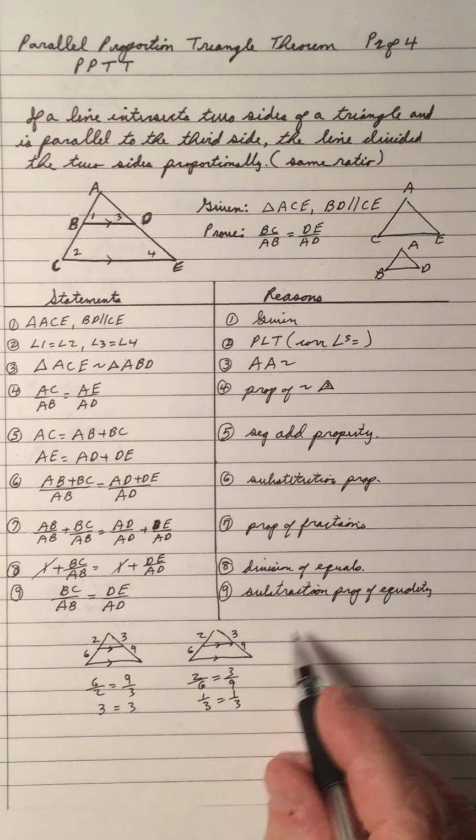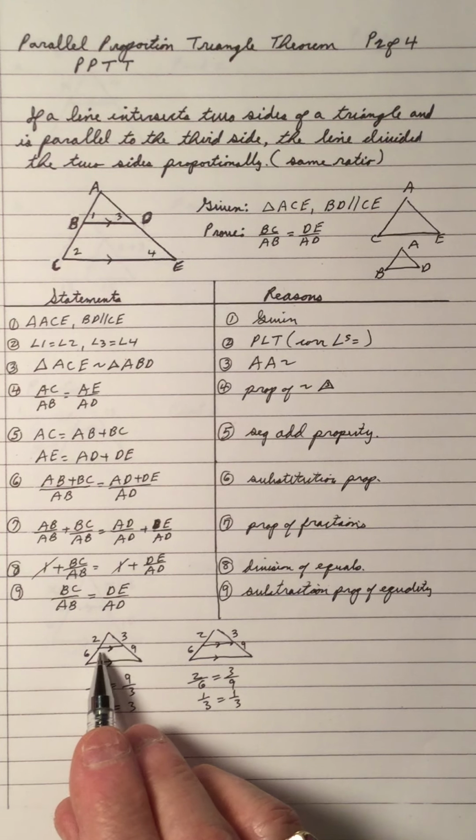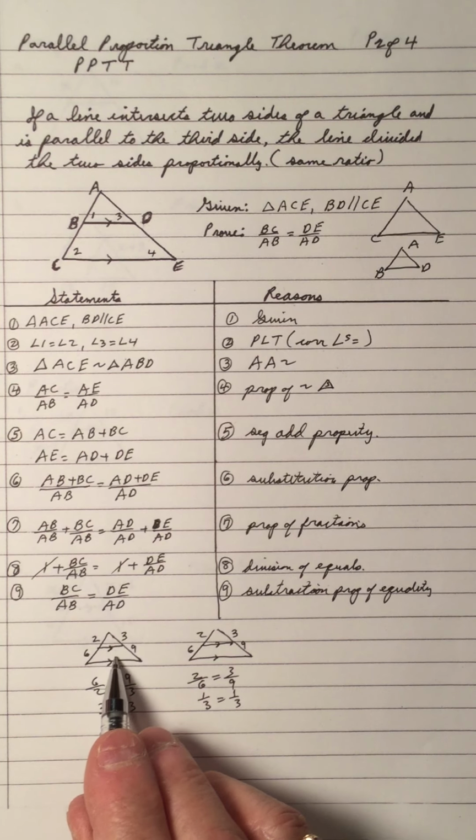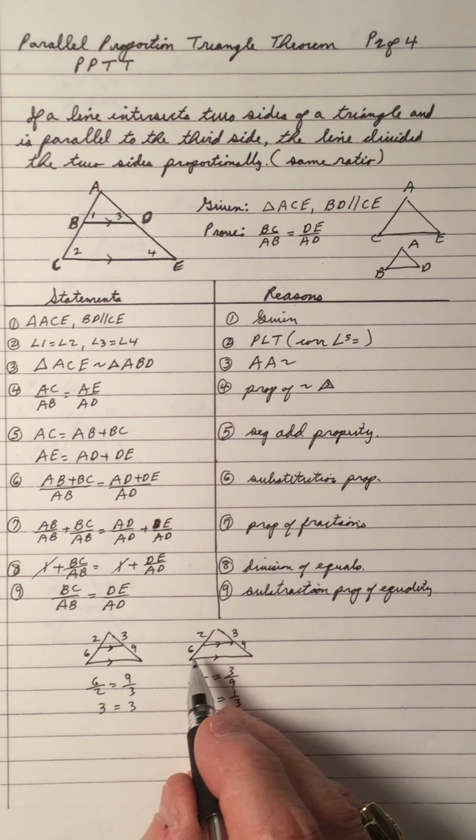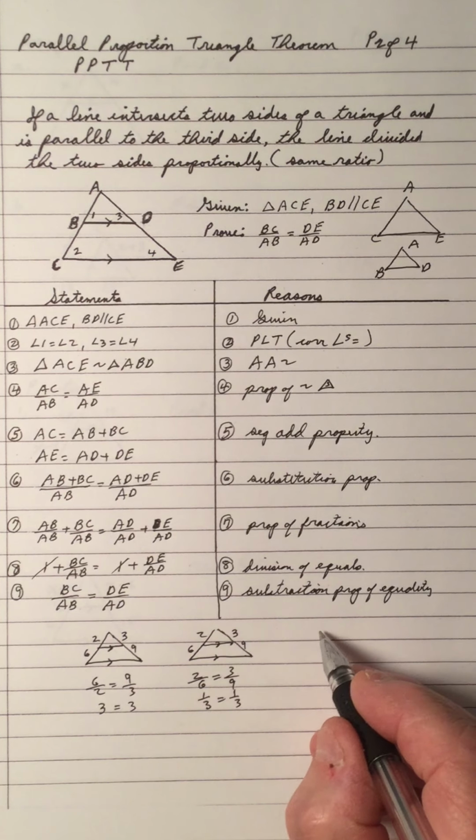So when you have parallel lines drawn to two sides, these two lines are parallel to each other. You can either go 2 over 6 is 3 over 9, or 6 over 2 is 9 over 3.